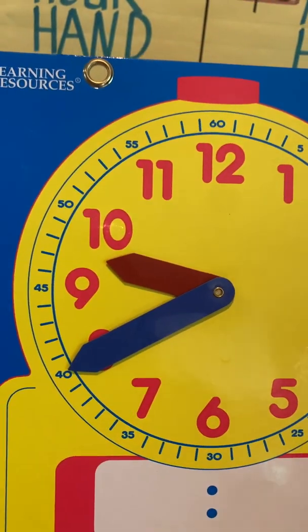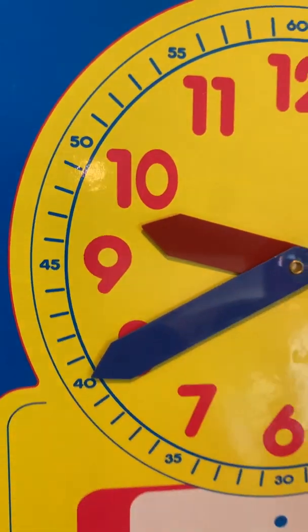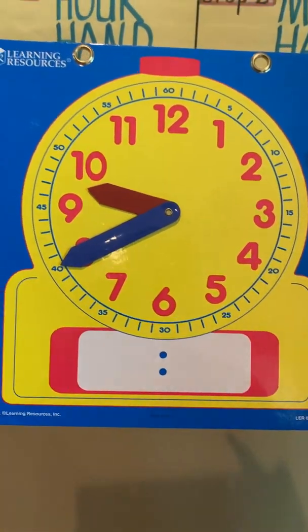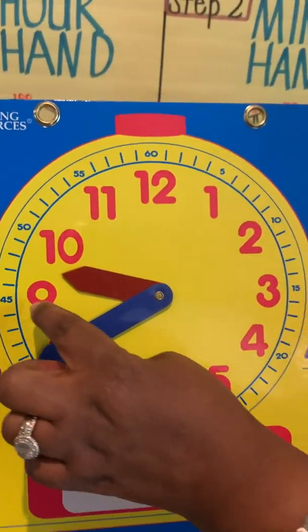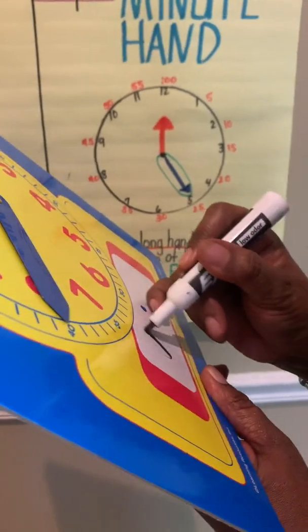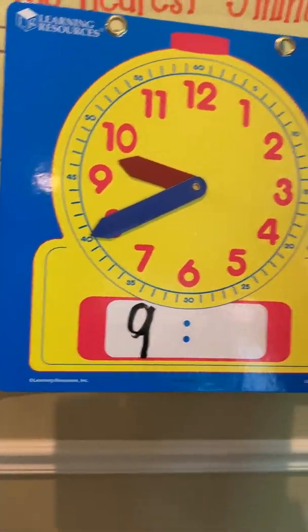So that means that the hour is still what? Very good. You said the hour is still 9 because it hasn't made it all the way up here to the 10. So our hour is what? 9 o'clock. Very good.